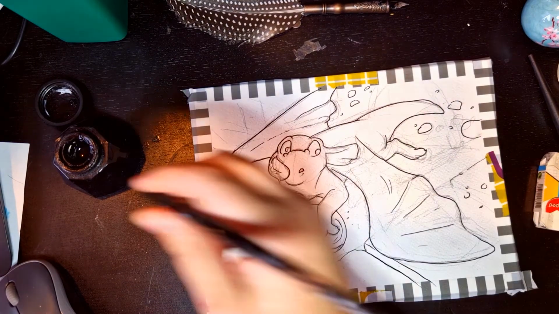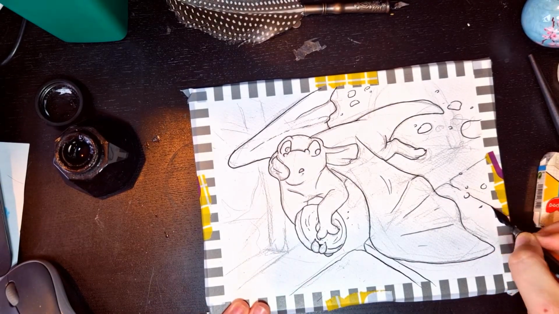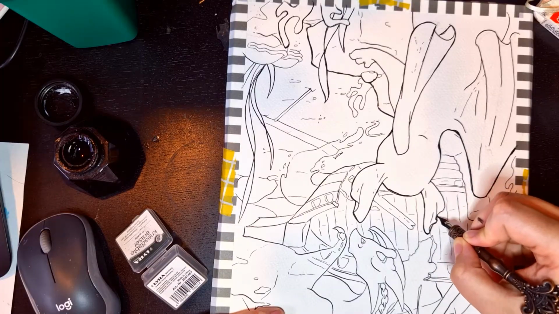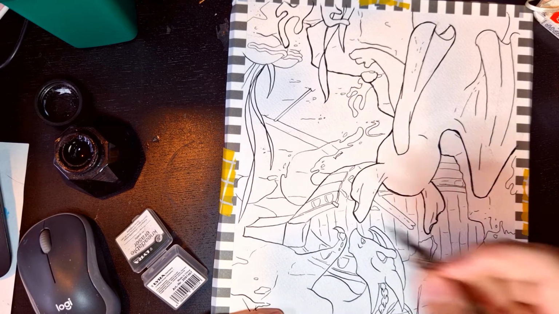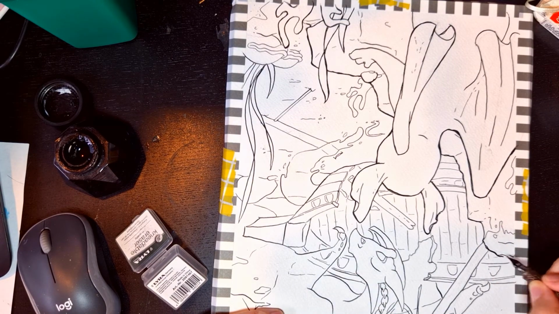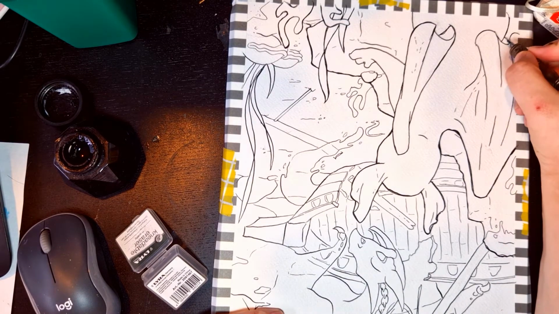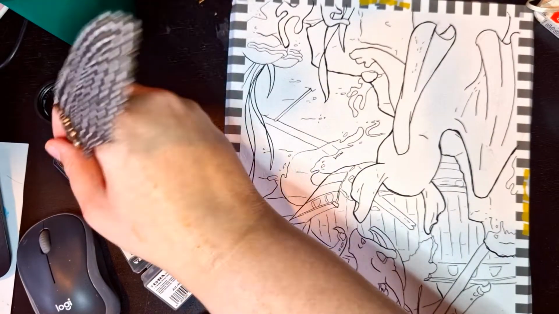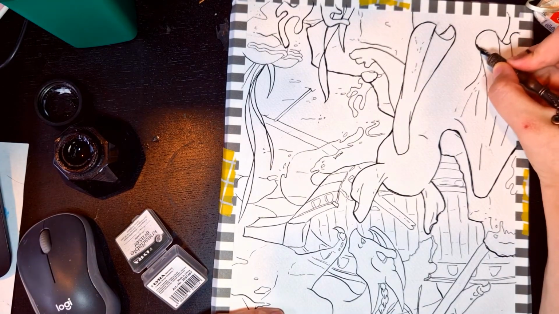That is such a weird descriptor. Anyway, these are the inks, adding some more depth here, and in the next video, which will be out very, very soon, we'll go through the colors, and I'll tell you a little bit more of this story.